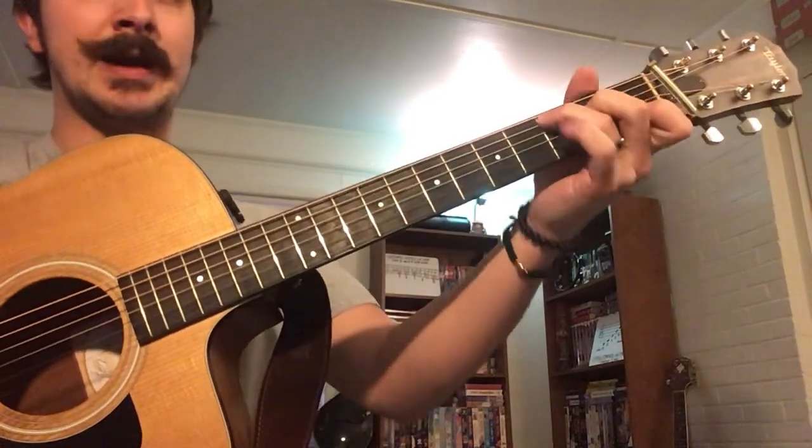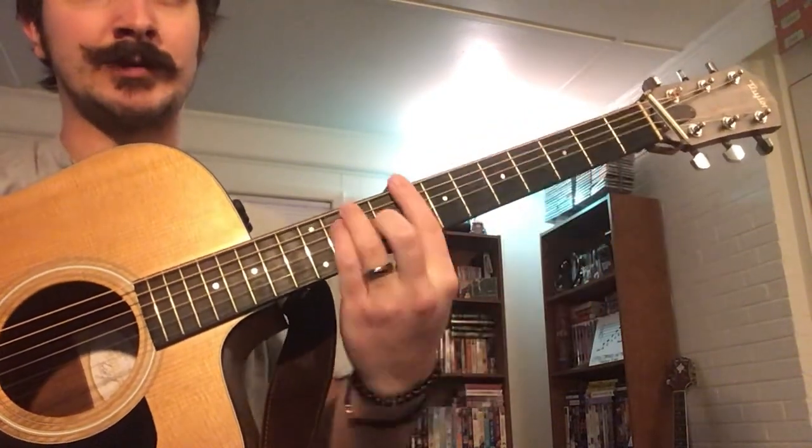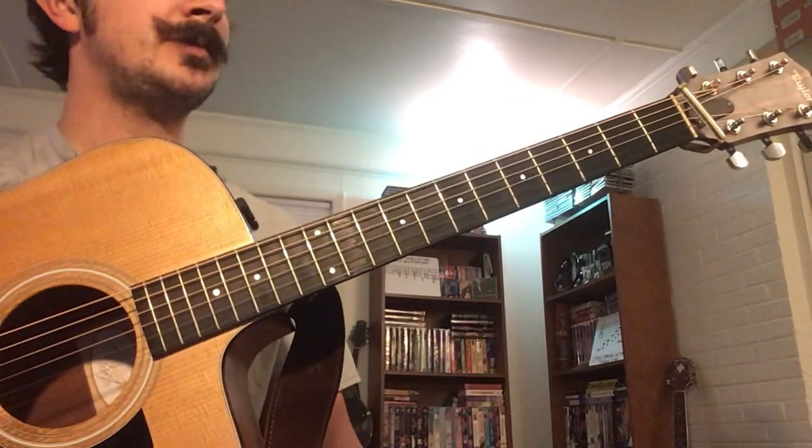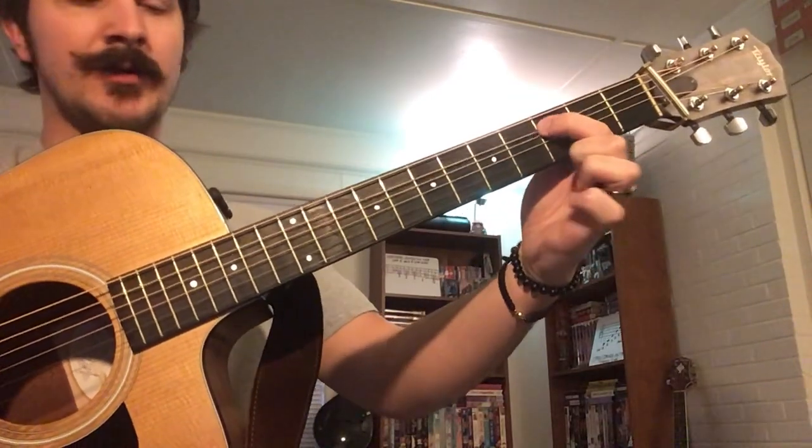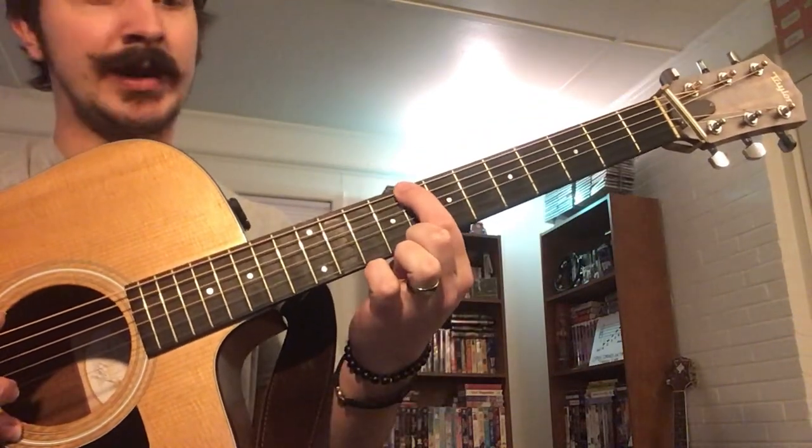Okay, but what if most of my chords were down here and I didn't want to have to jump every time? Here's my C. That's my C note right there. It's just like the C on the 8th fret of my low E string.